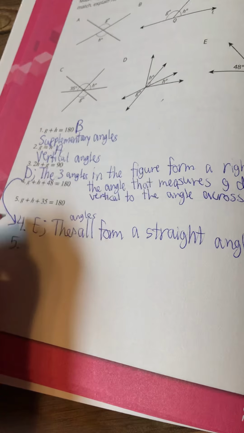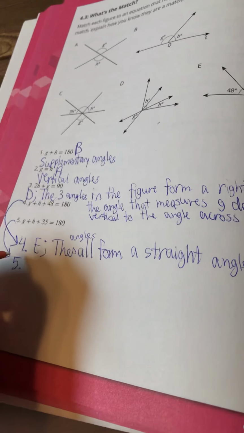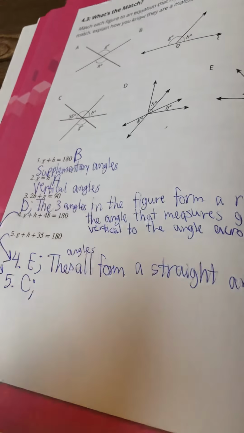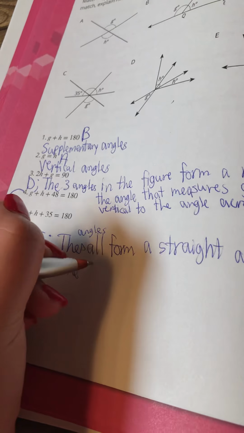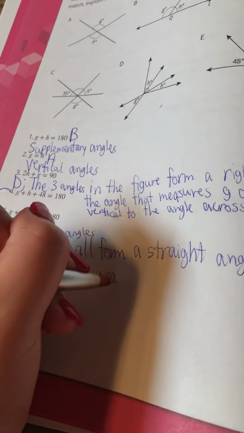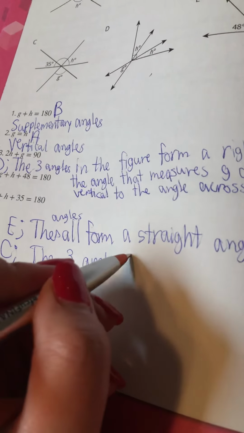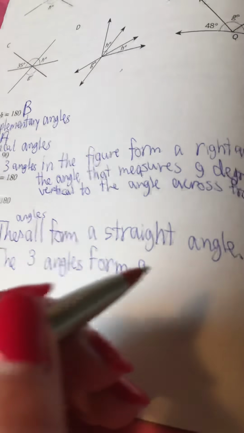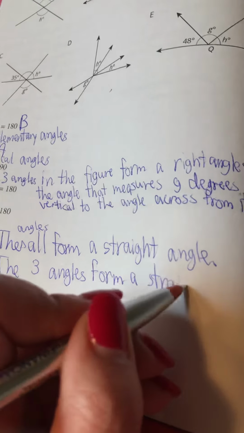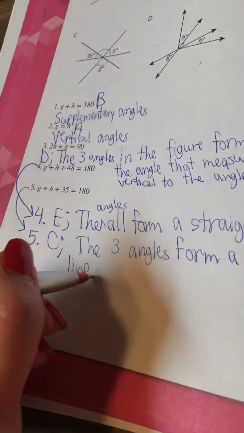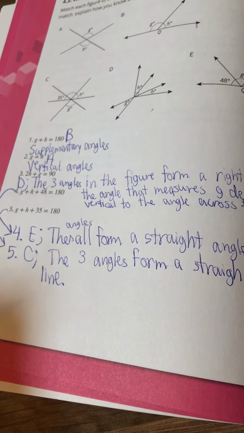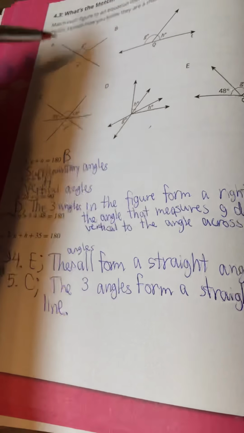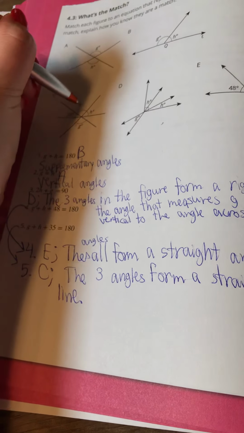And number 5, last but not least, it's C. The 3 angles form a straight line because G is vertical to this.